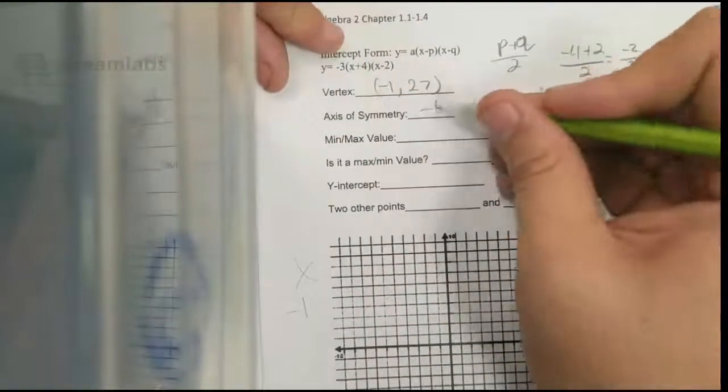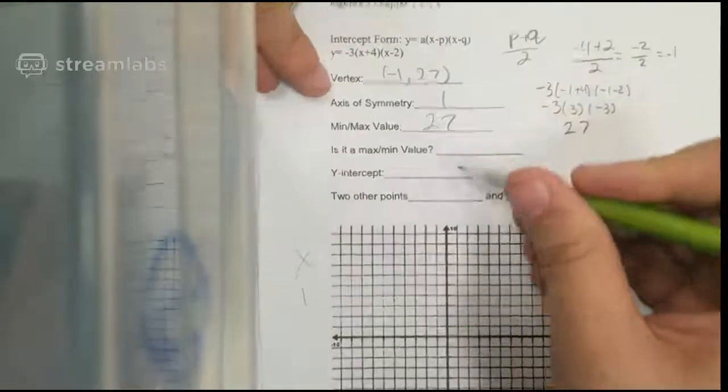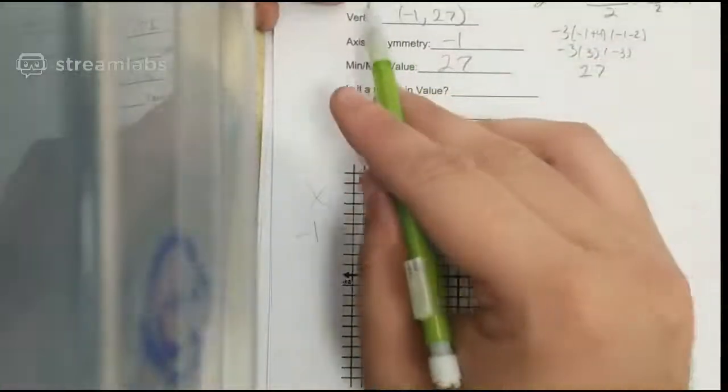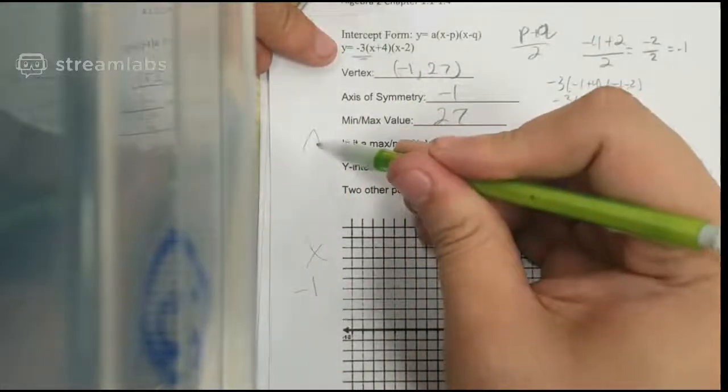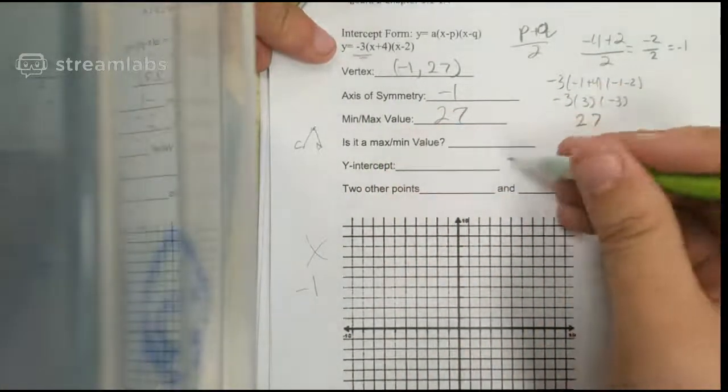All right, axis of symmetry. So the axis of symmetry is negative 1. The min-max value is 27. Is it a min or max value? Well, A over here is negative 3, so it's going to be frowning. So that means you have a max value, so that's a max.